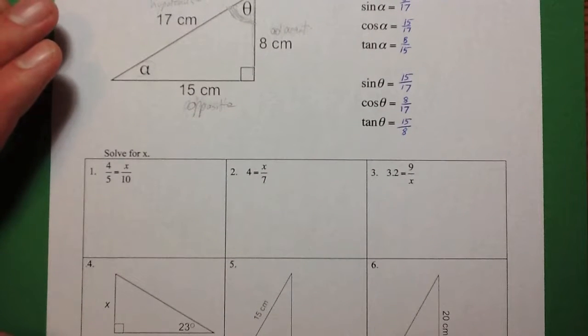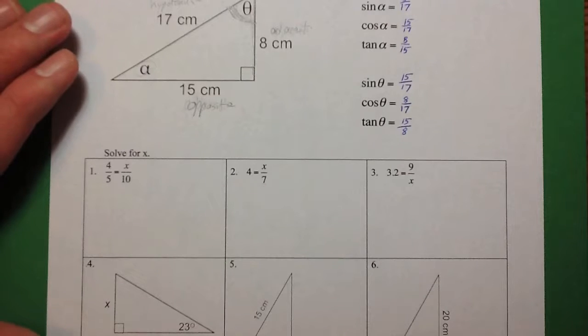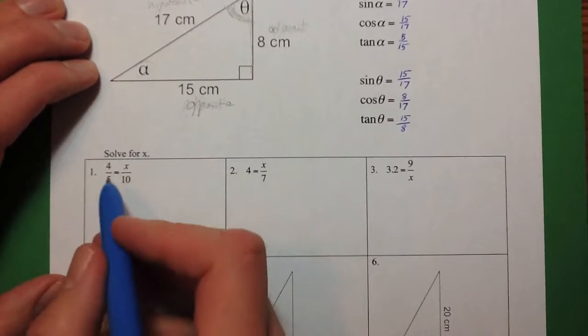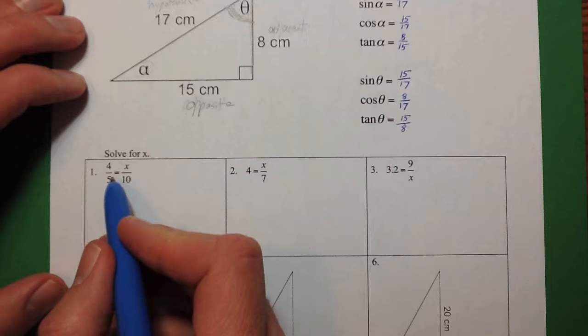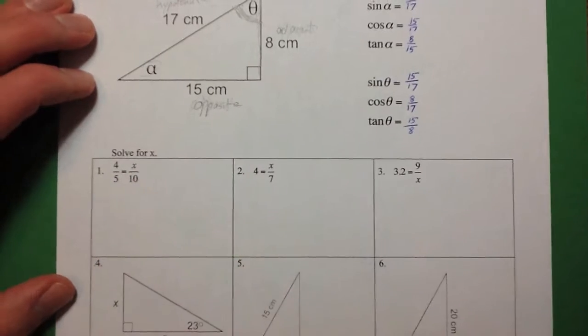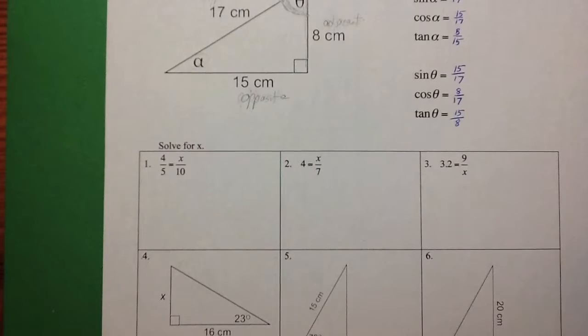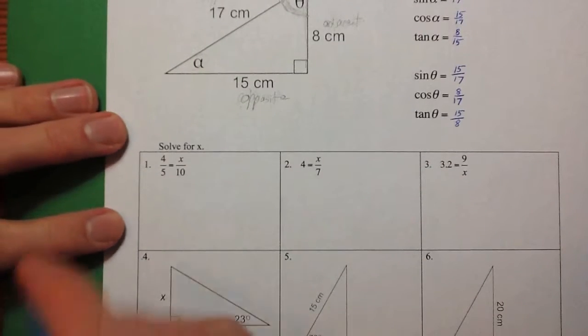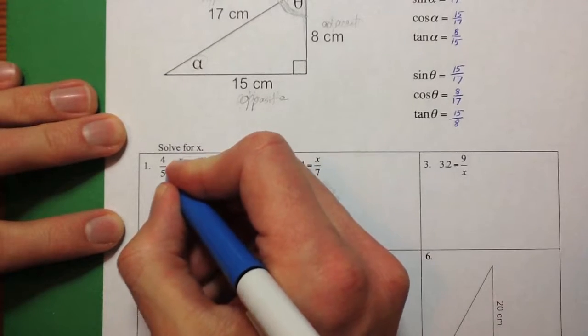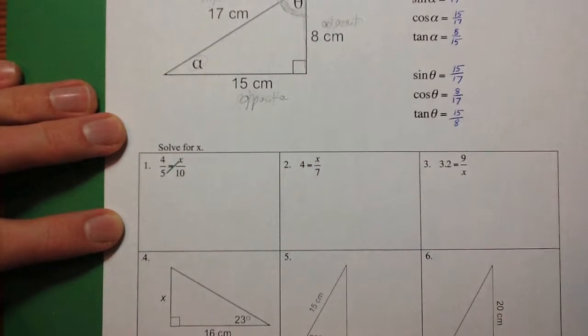And as we do that, we need to look at this as what it is. It is a fraction equal to a fraction. When you see that, a lot of times people say cross multiply. And in this case, yes. People often misuse the phrase cross multiply, but in this case, it does work. We will cross multiply, meaning this. 5 times x. Well, that is 5x.